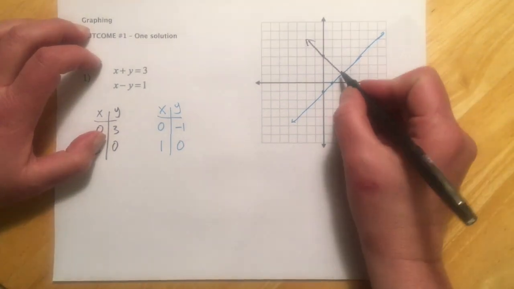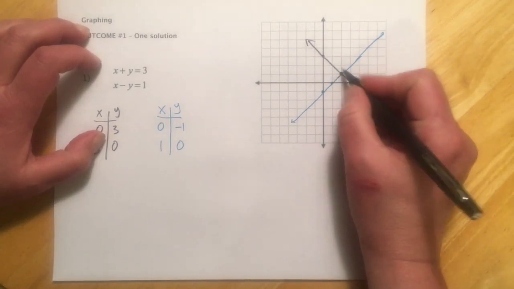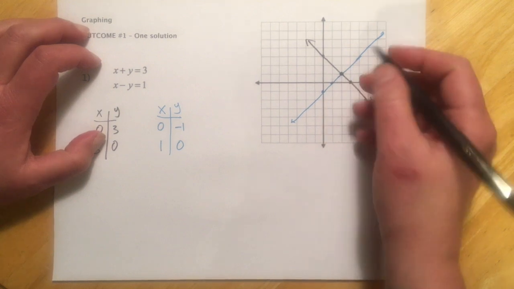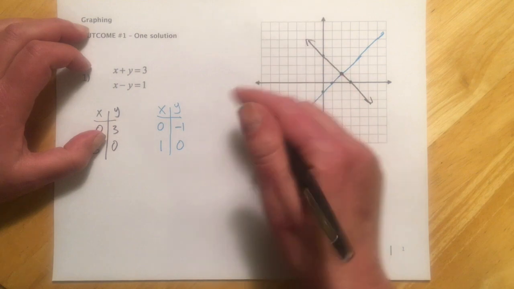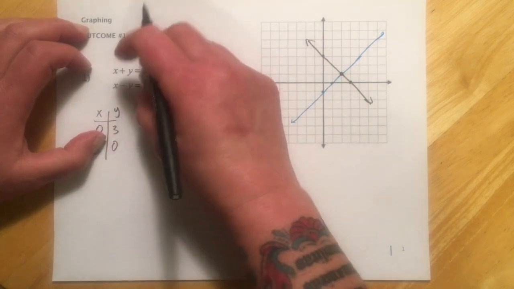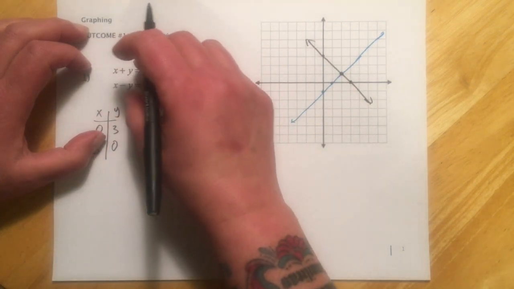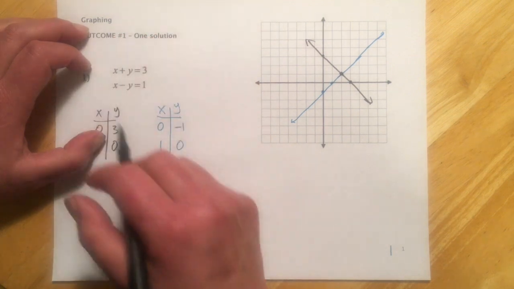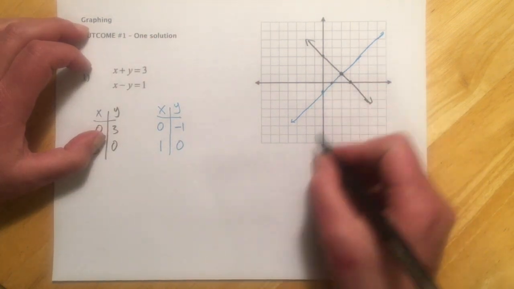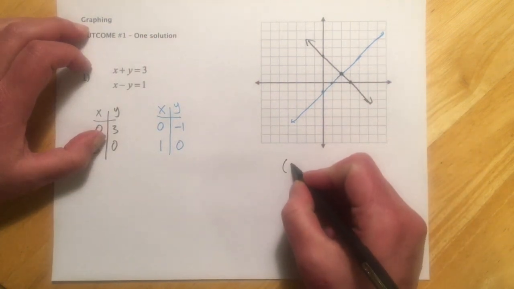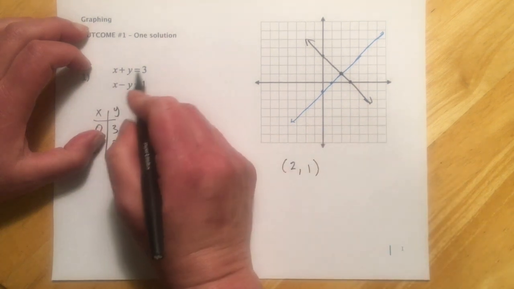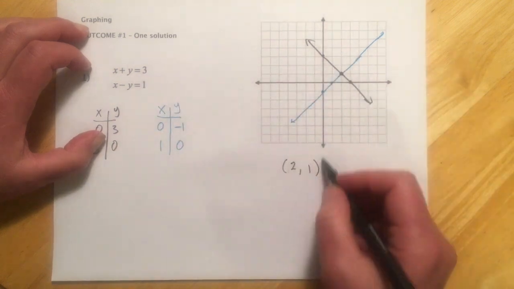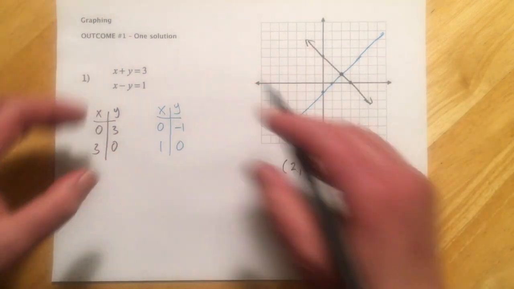And then our solution is the point right here that satisfies both equations. It's where they intersect. And so this point is the only point that satisfies both of these lines. So it's the solution to the system of equations, because we're asking, is there anything that would make both of these true? So then just reading it off the graph, that's going to be x is 2 and y is 1. So you can see if I put them in, 2 plus 1 is 3, 2 minus 1 is 1. So that's our one solution.